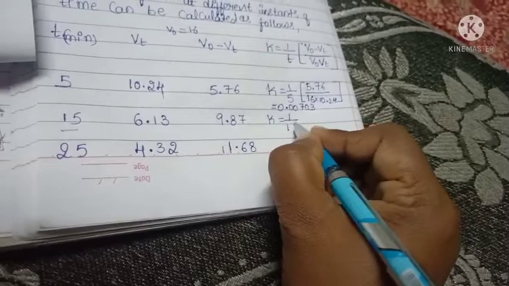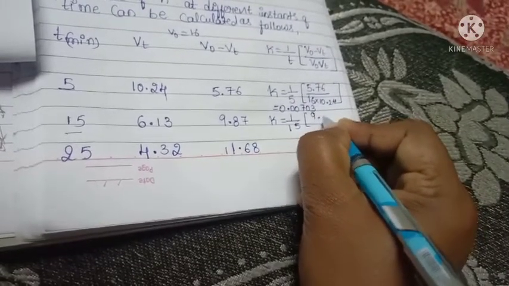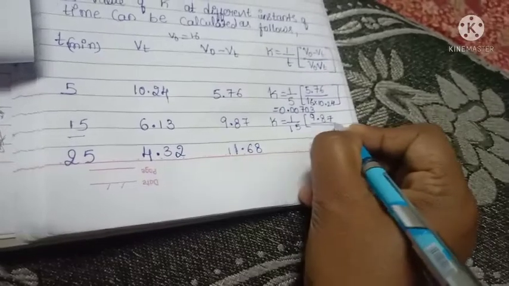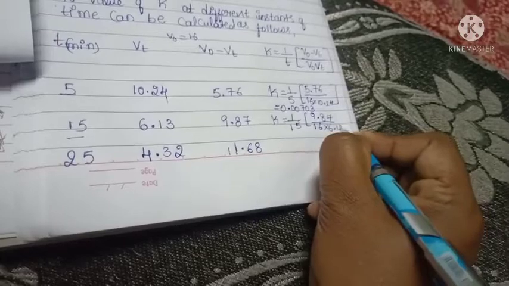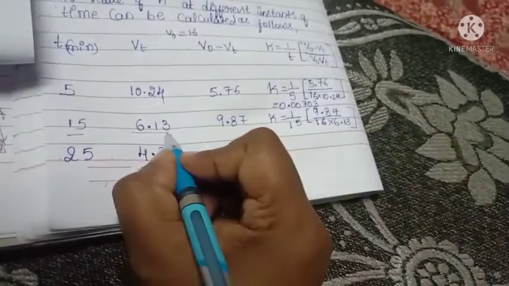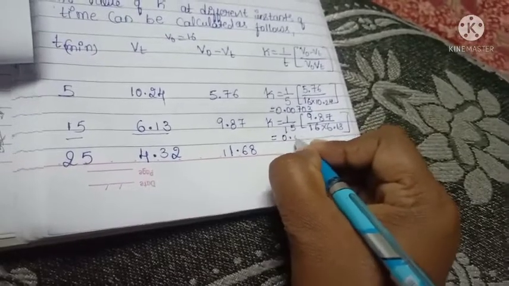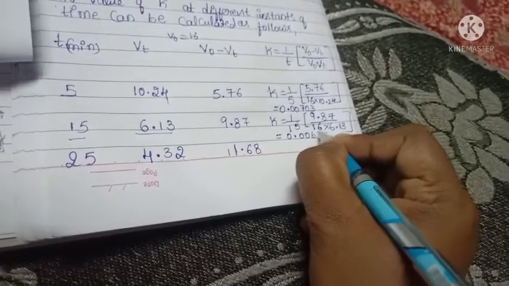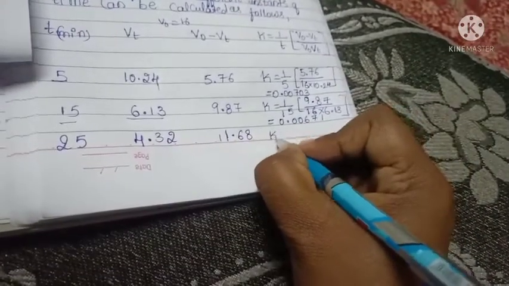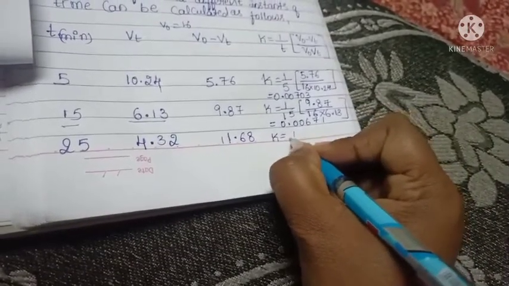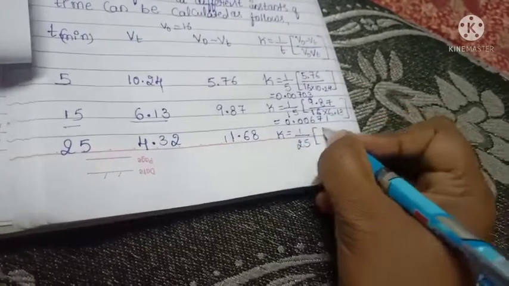Then K for the second one, that is 15 minutes, is 1 by 15 into 9.87 divided by 16 into 6.13, because Vt is 6.13. So we get 0.00671.